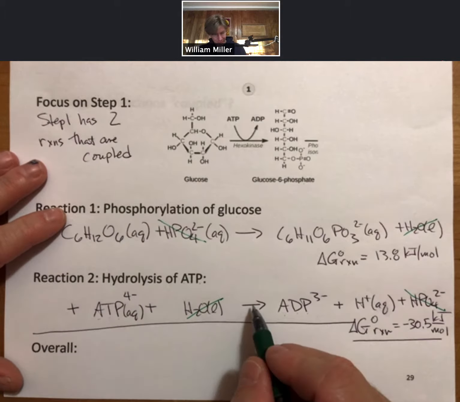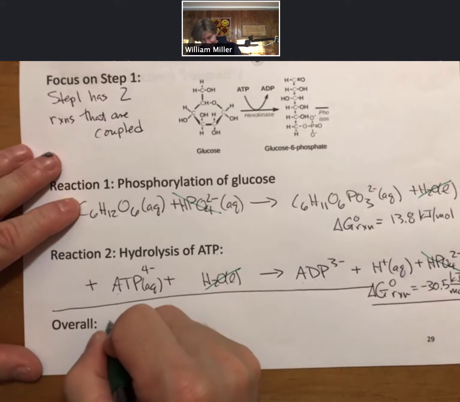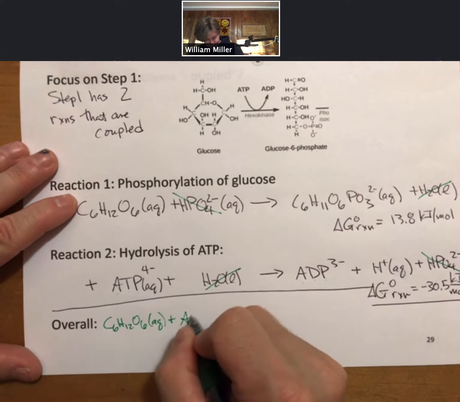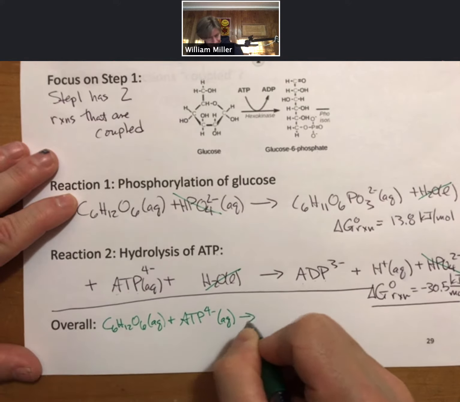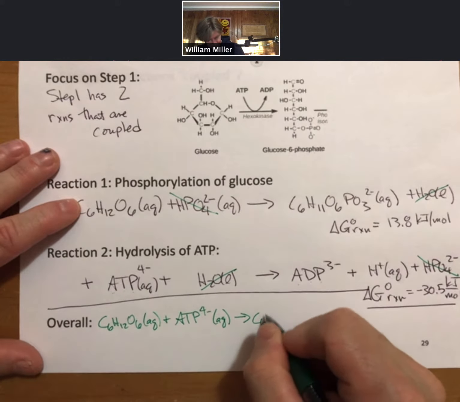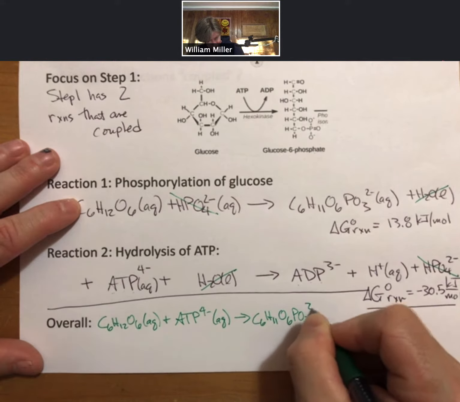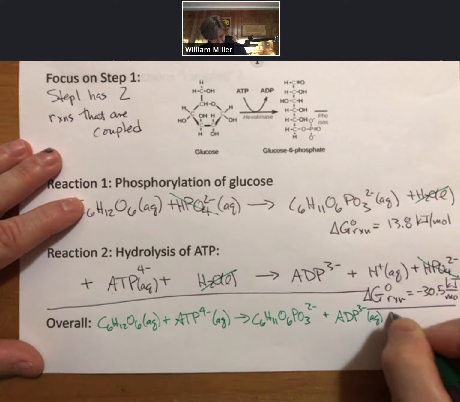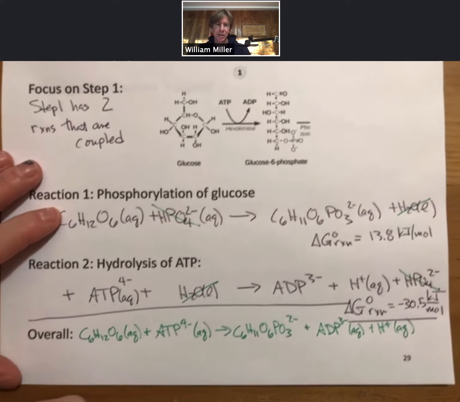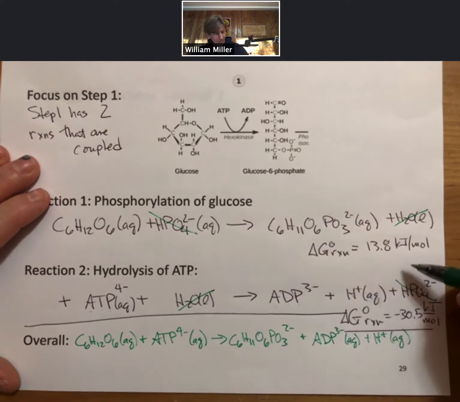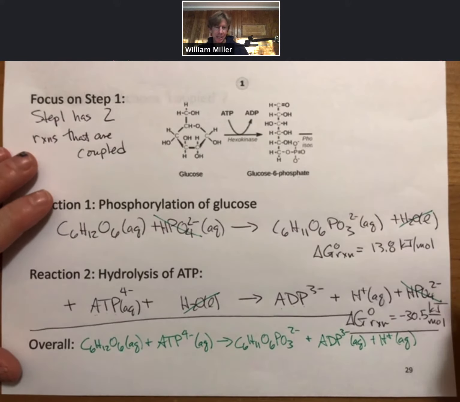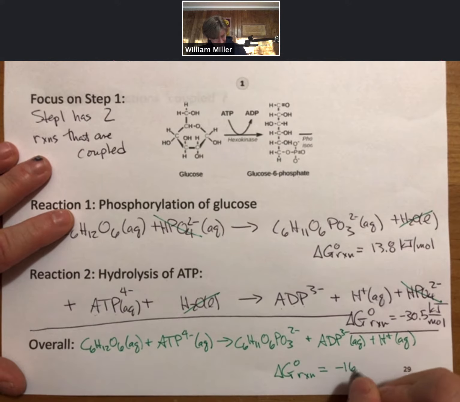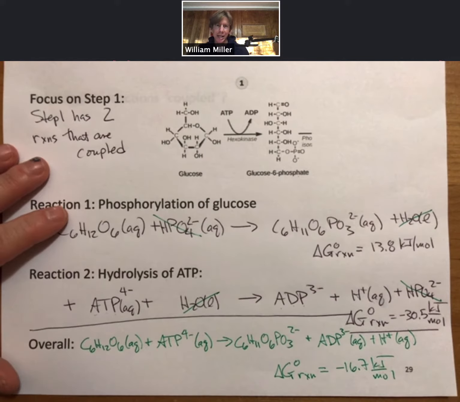That leaves us with an overall process with all of the things that are left: C6H12O6 plus ATP 4-, adenosine triphosphate, goes to glucose 6-phosphate plus ADP 3- plus the hydrogen ion. And when you add reactions, you can add delta G values. It's like Hess's law, except delta G. And when you do, you get minus 16.7 kilojoules per mole, and you do get a spontaneous reaction.